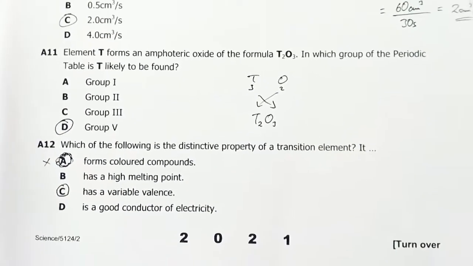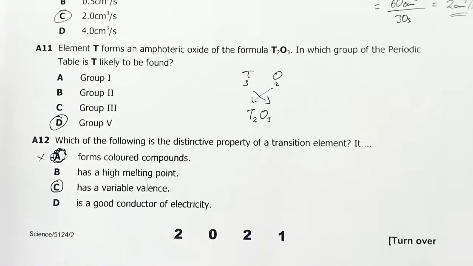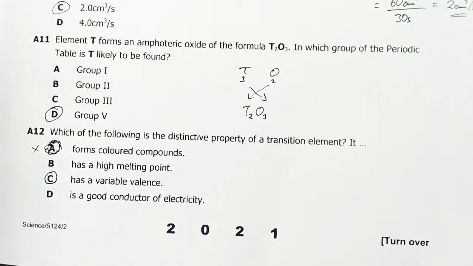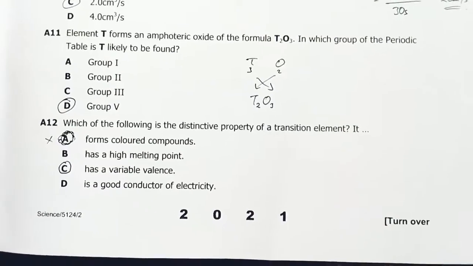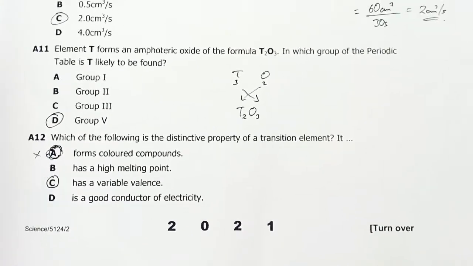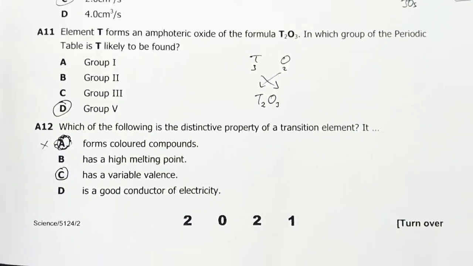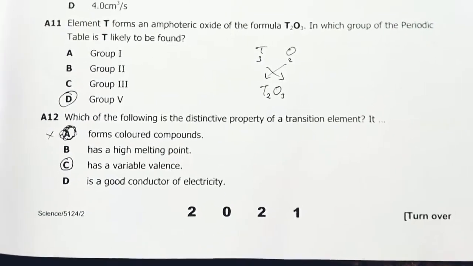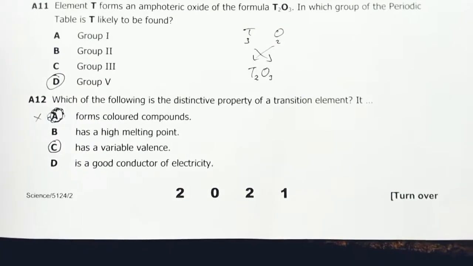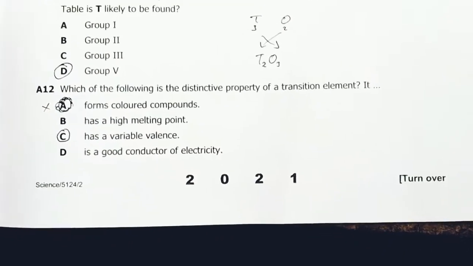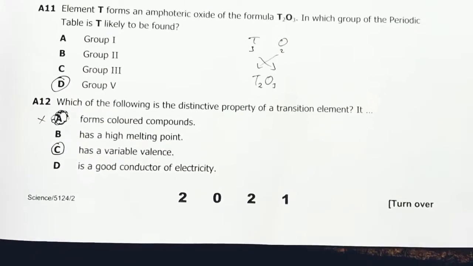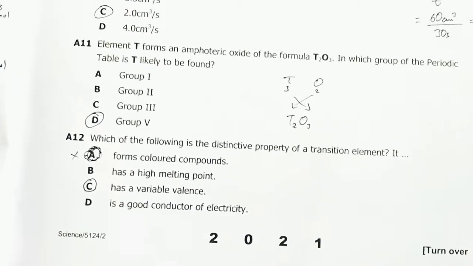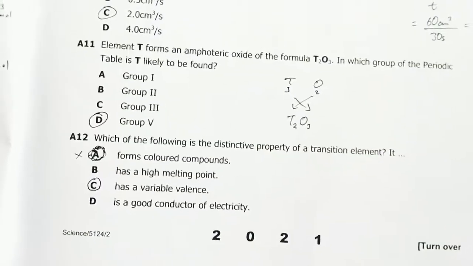Which of the following, that's 12, is the distinctive property of a transition element? I was almost rushing for A because transition elements make colored compounds. But again, that's not really firm. I felt C is more firm because transition elements have got variable valencies. Some of them may actually make white compounds, compounds that are just white, not really varying as in to form green, blue, red.